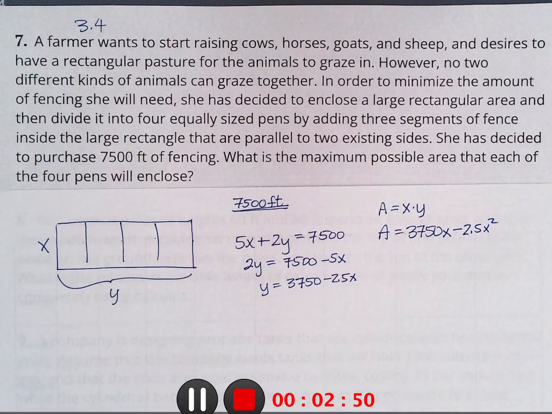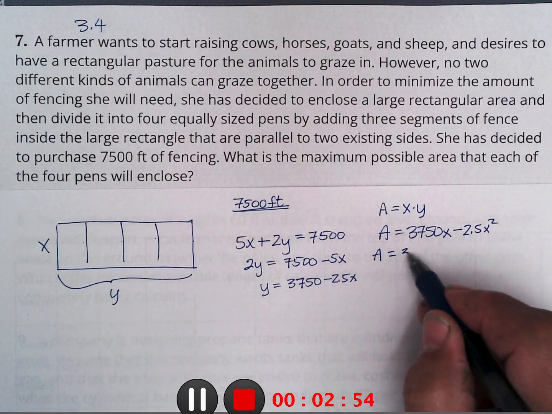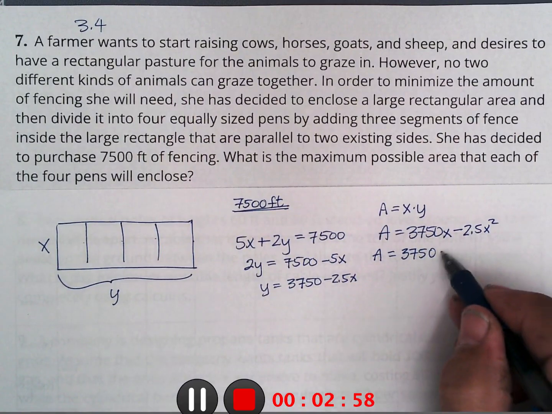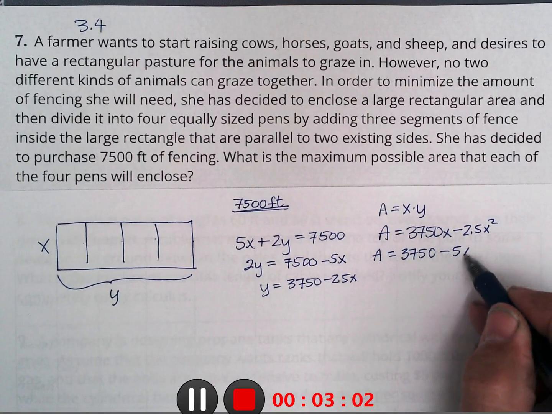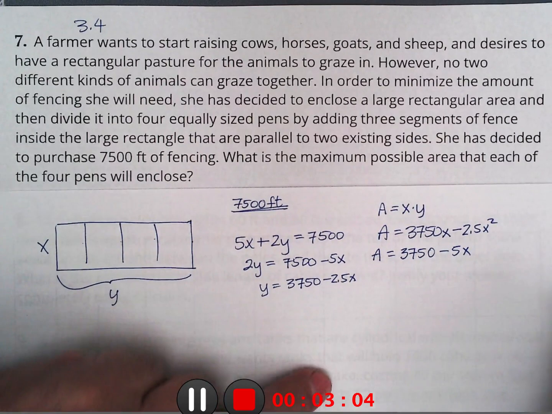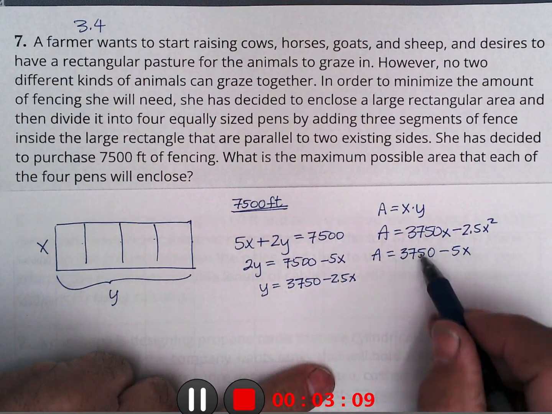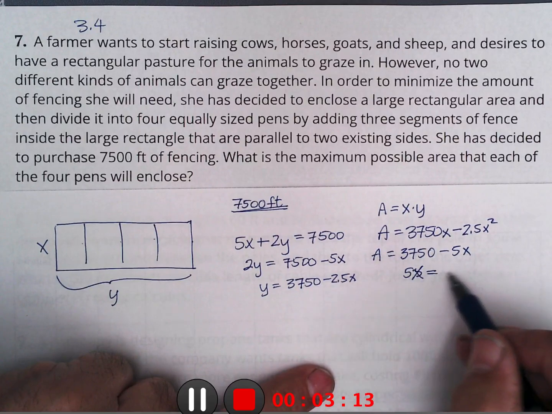So the derivative would be 3750 minus 2 times 2.5X, which is 5X. If I set this equal to 0, the 5X is going to have to equal 3750.